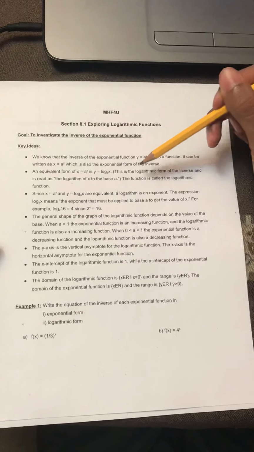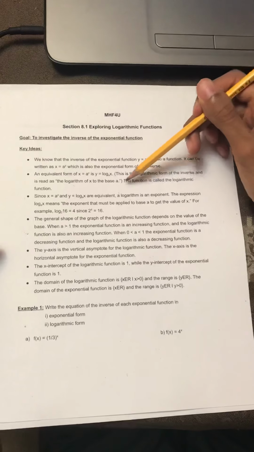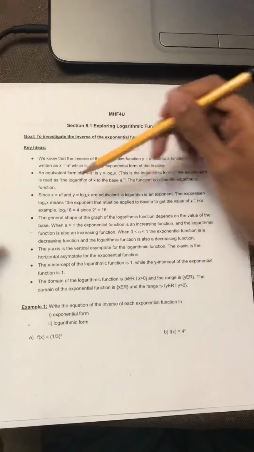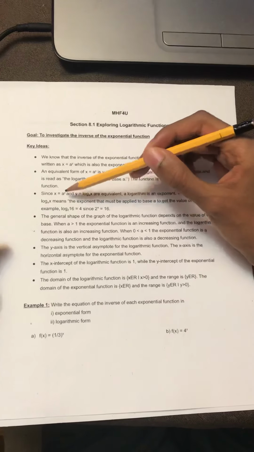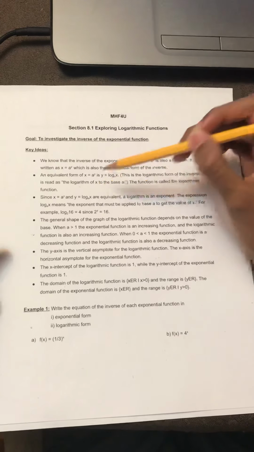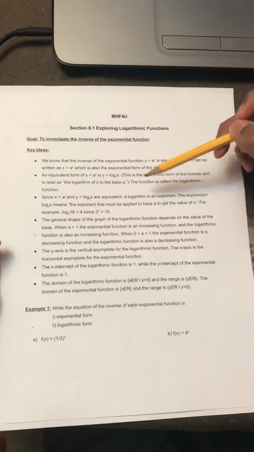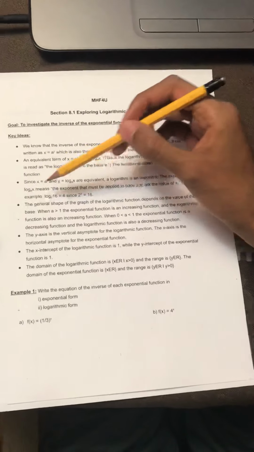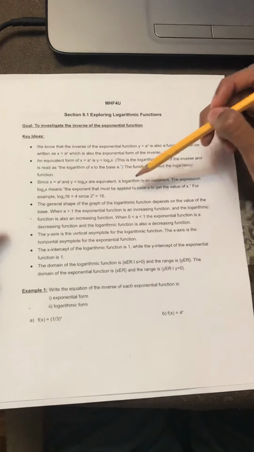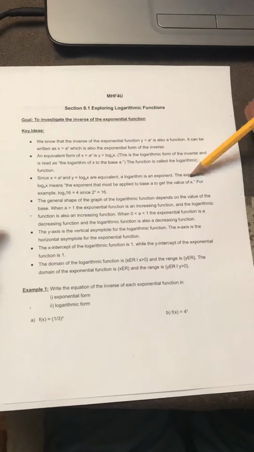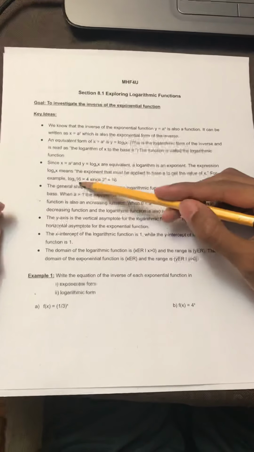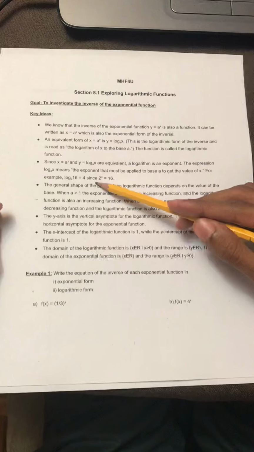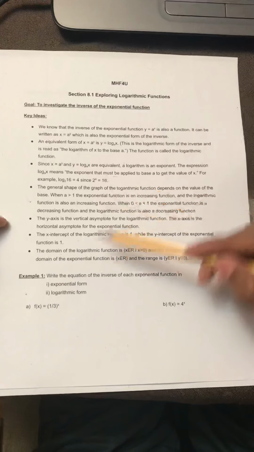This is the logarithmic form of the inverse. The function is called the logarithmic function. Since x equals a to the power of y and y equals log base a of x are equivalent, a logarithm is also an exponent. The expression log base a of x means the exponent that must be applied to base a to get the value of x. For example, log base 2 of 16 equals 4, since 2 to the power of 4 equals 16.